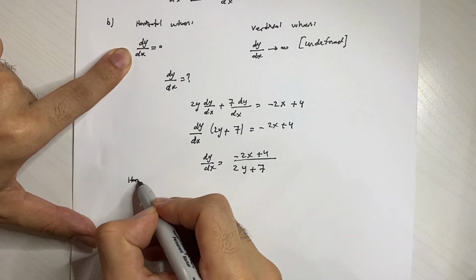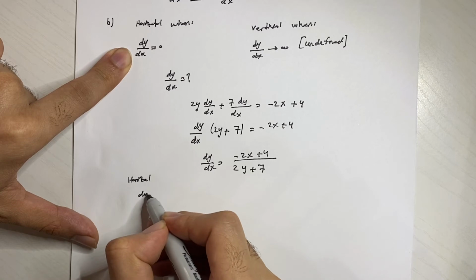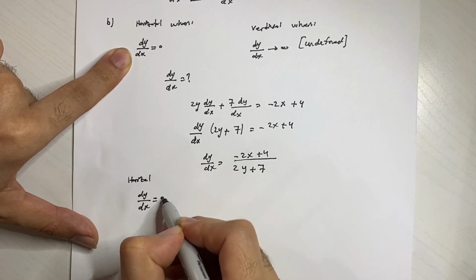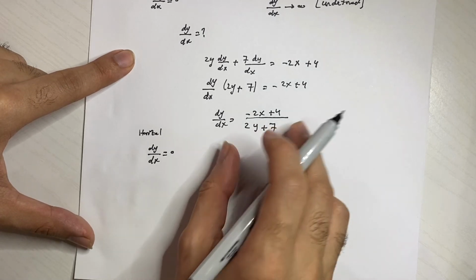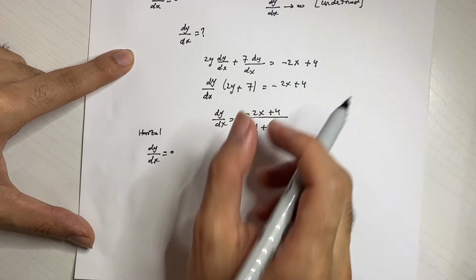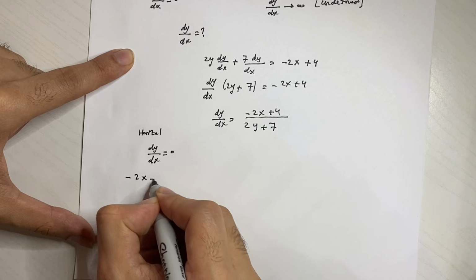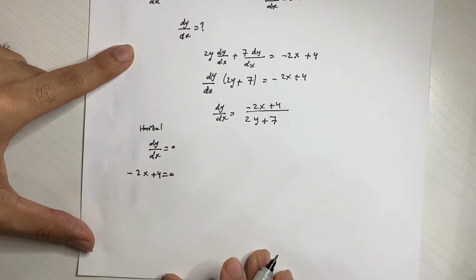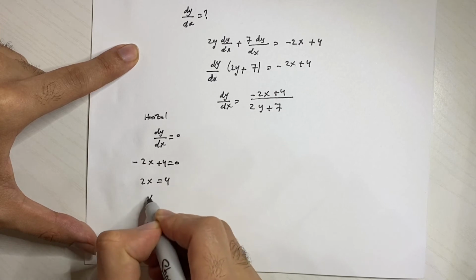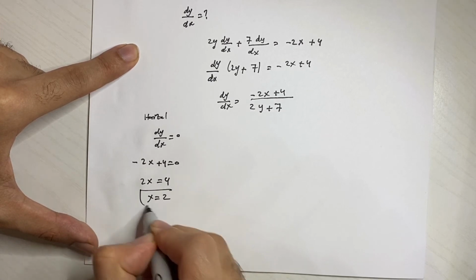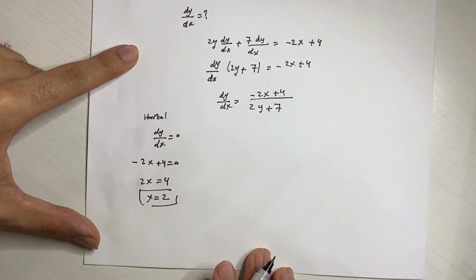Again, it's going to be horizontal when dy/dx is 0. When is that going to be? When the top term goes to 0, since a fraction with 0 on top is 0. So we set the top term equal to 0 and solve for x, and the tangent is horizontal when x equals 2.